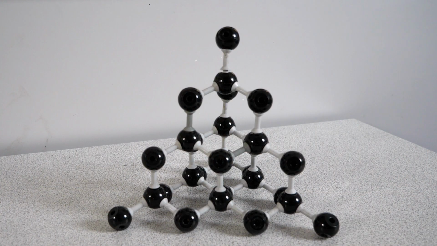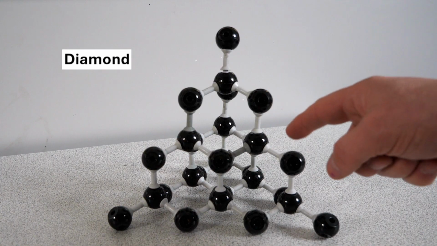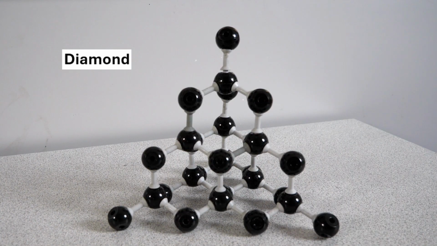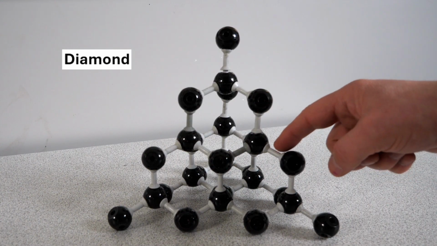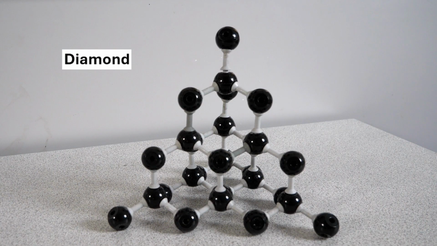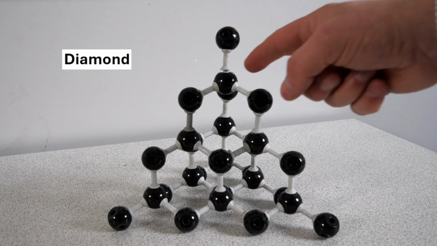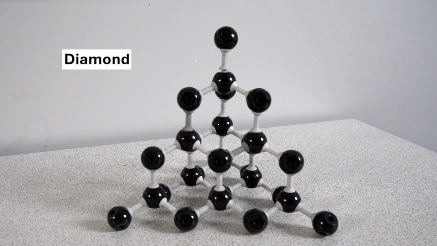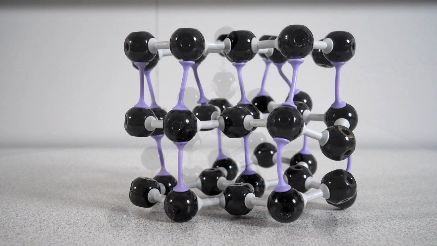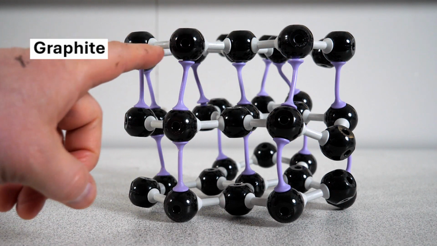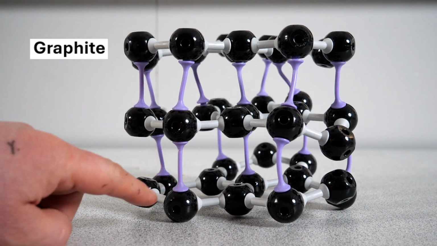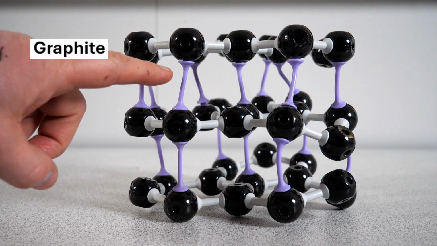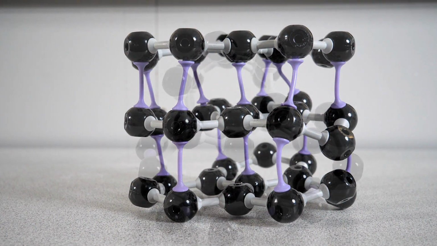The first giant structure I'm going to show you is diamond, and diamond is made from thousands of carbon atoms joined together by covalent bonds. And we can see in diamond each carbon atom makes 4 strong covalent bonds to other carbon atoms. In graphite, we can see the carbon atoms are in layers, and between the layers we've got weak forces between the layers.